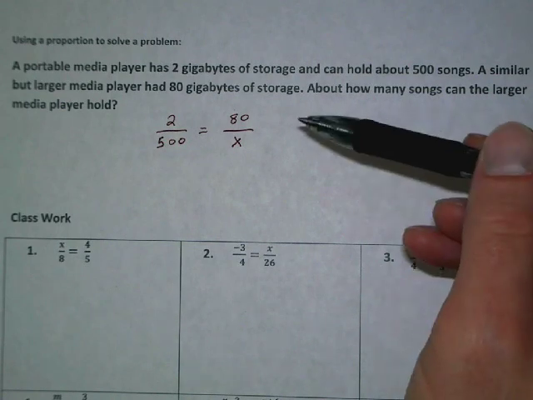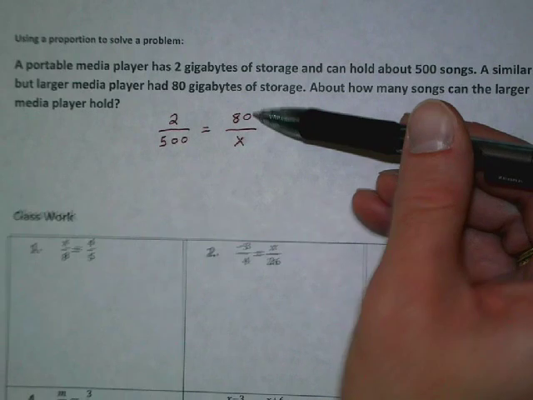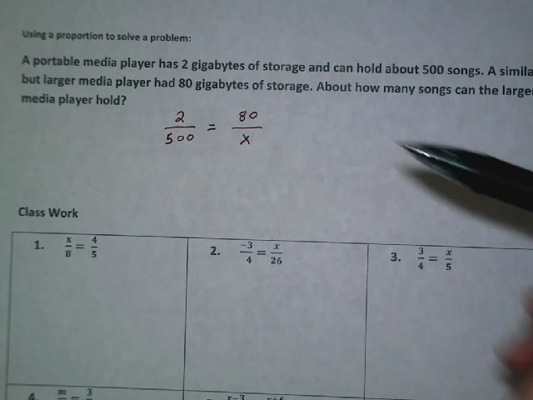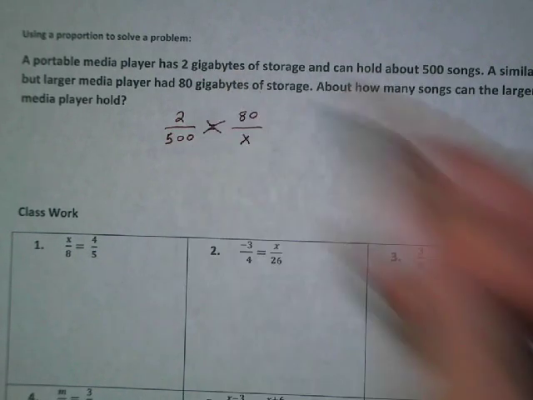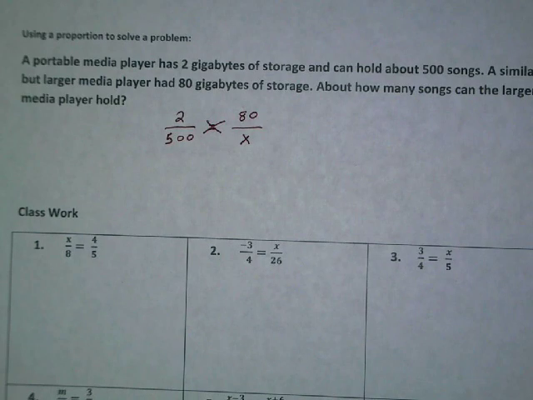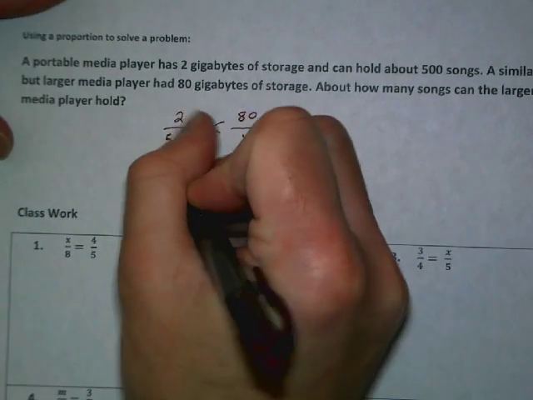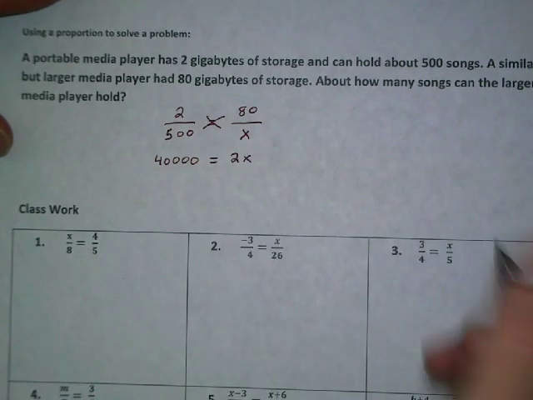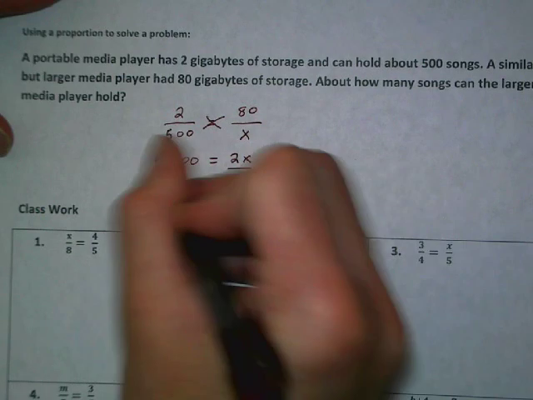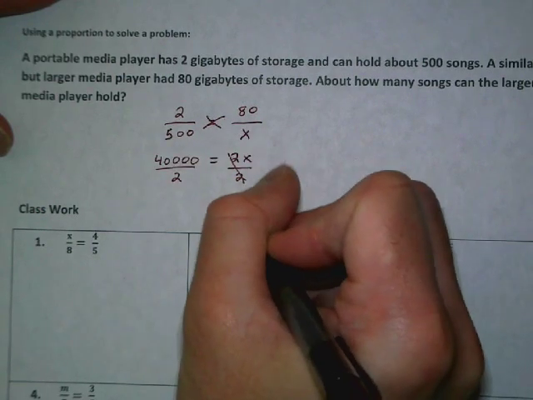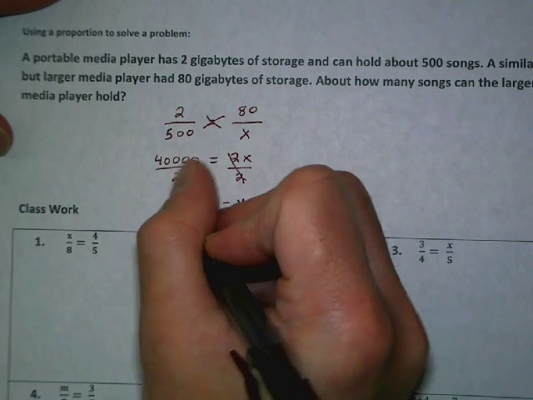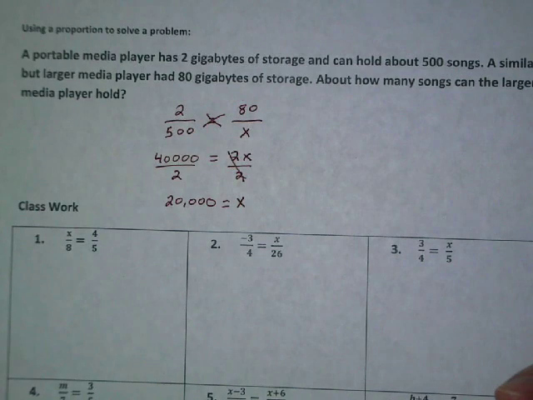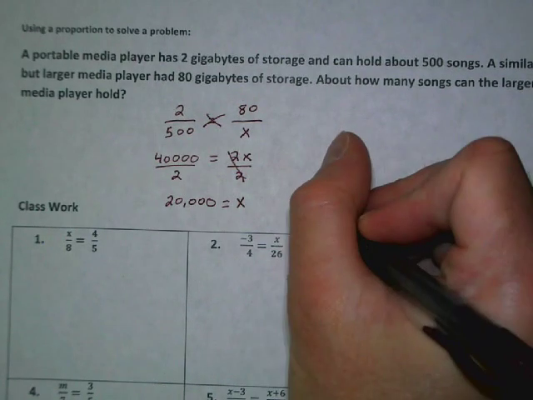So the key when you're setting them up is you make sure you put the same units on each side of the fraction. So in the numerator on both of these, we had gigabytes, 2 and 80. And the denominator on both of them was the number of songs. As long as you have that the same, you have it set up right. And then we just cross multiply again. So we got 80 times 500, which is going to give us 40,000. 2 times x, 2x, and then divide by 2. So we got 40,000 divided by 2, and we get 20,000. So the one with 80 gigabytes can hold 20,000 songs.